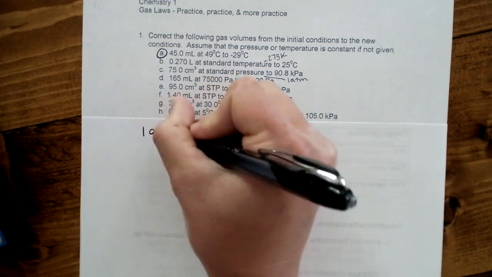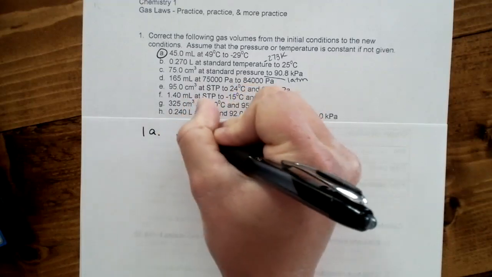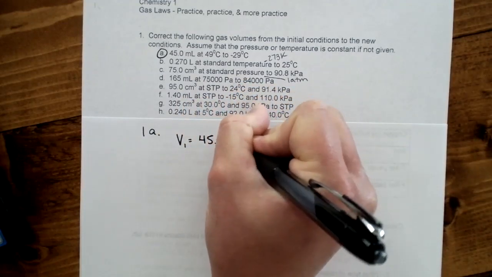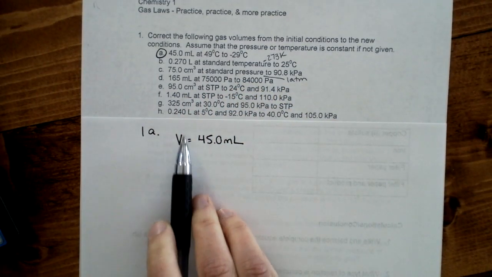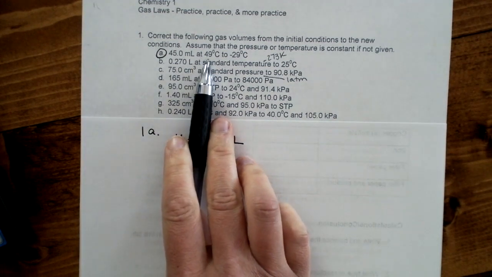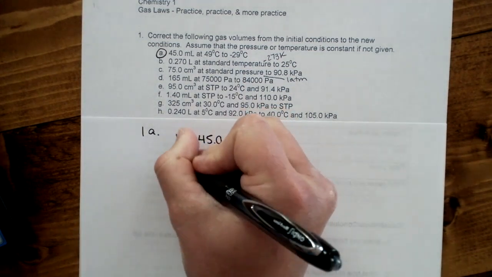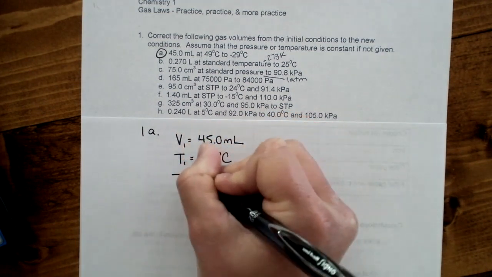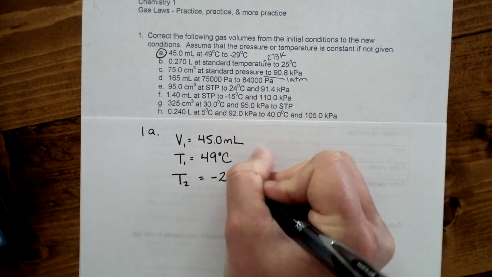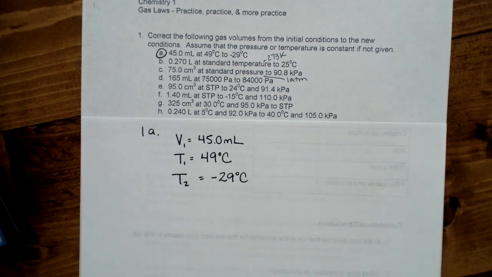So for letter A, you are given 45 milliliters. So that's your initial volume. Because remember, it says we're converting each of these from initial conditions to final conditions. And they're saying at 49 degrees Celsius to negative 29 degrees Celsius. So your initial temperature was 49 degrees Celsius, but your new temperature is negative 29 degrees Celsius. So we're supposed to be solving for new conditions.